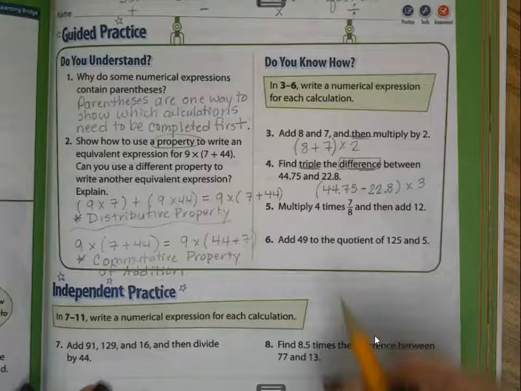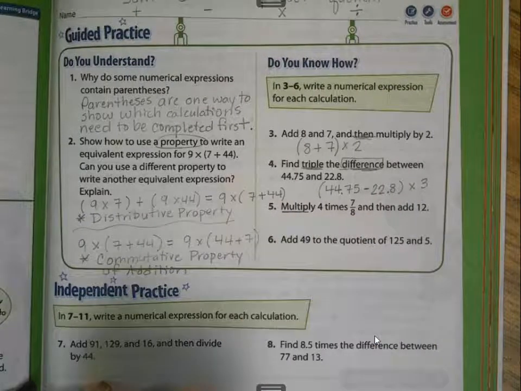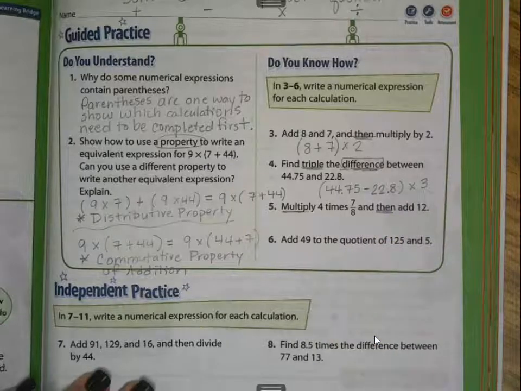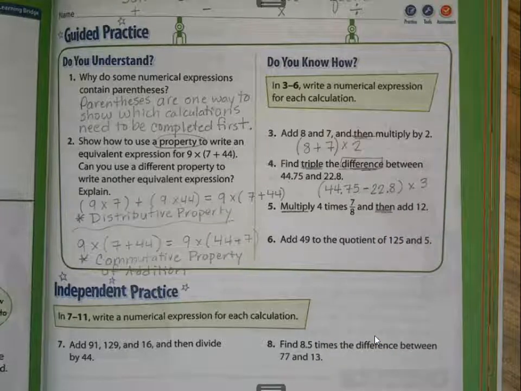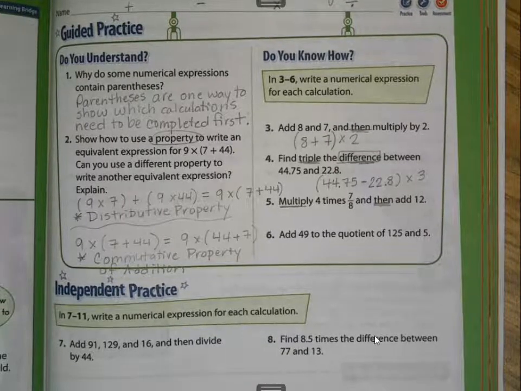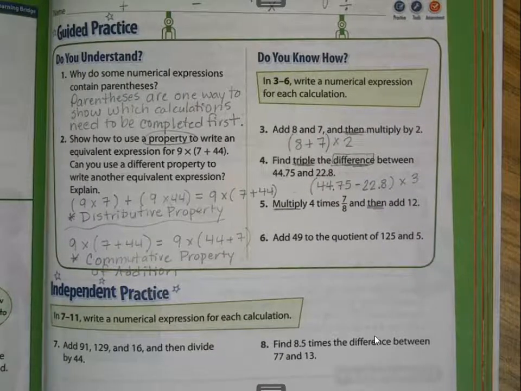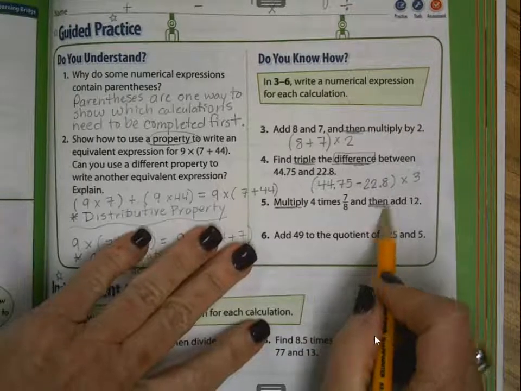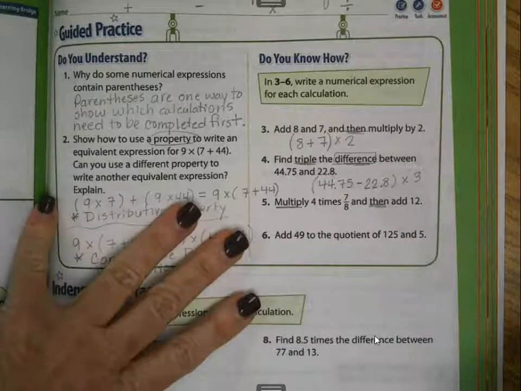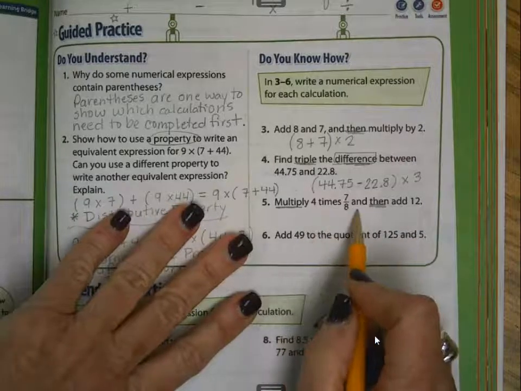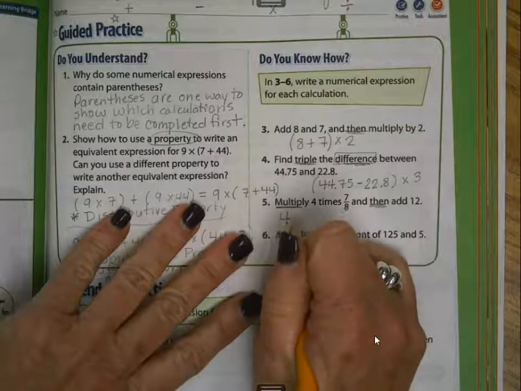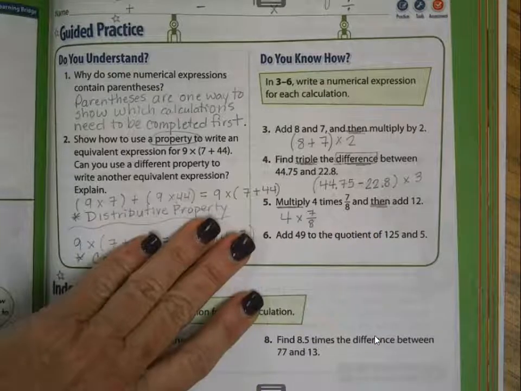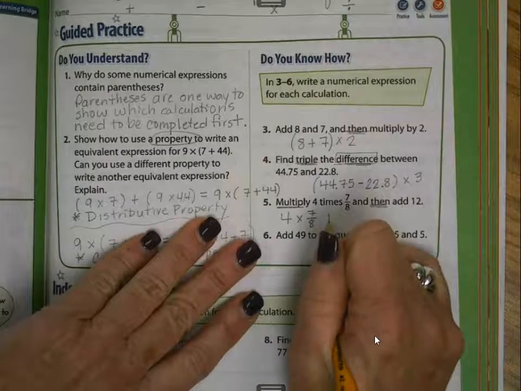All right, look at number 4. Multiply 4 times 7/8 and then add 12. That's very much like number 3. We don't want to add the 12 to the end, okay? Again, think of your shoes and socks. I'm going to tell you to put your socks on and then your shoes, right? So your shoes go over your socks. So the then add 12 is going to be the last thing I do. So if I multiply 4 times 7/8, that's what it's going to look like, right, boys and girls? And then add 12.